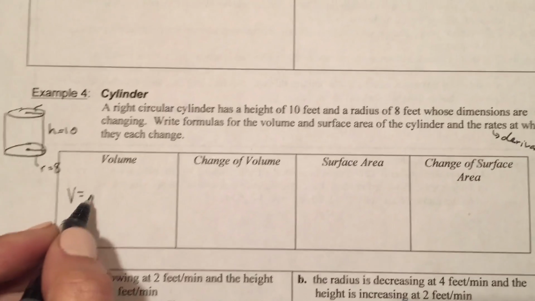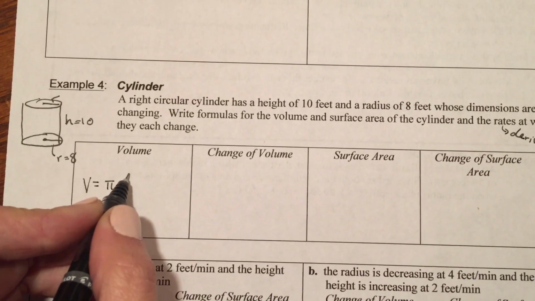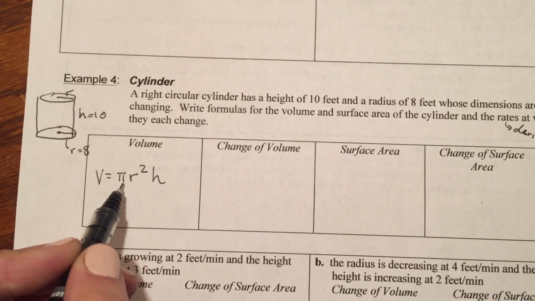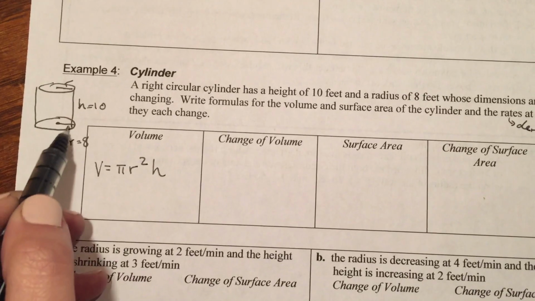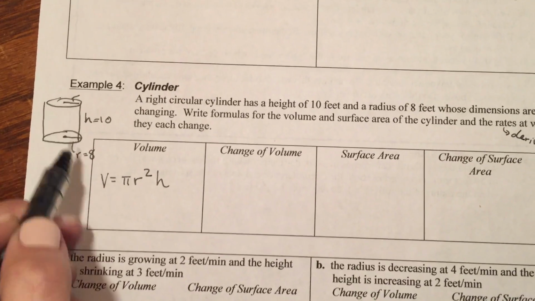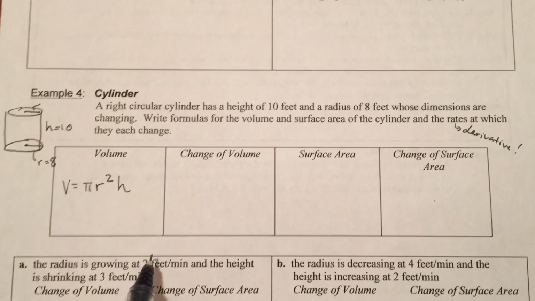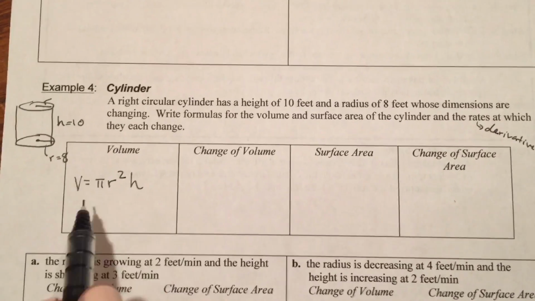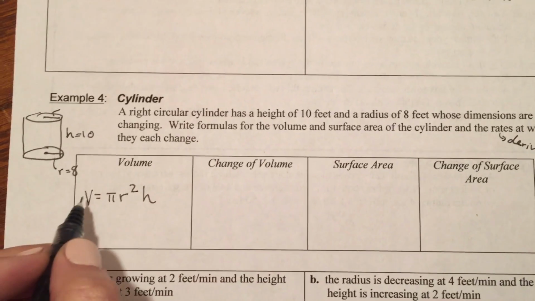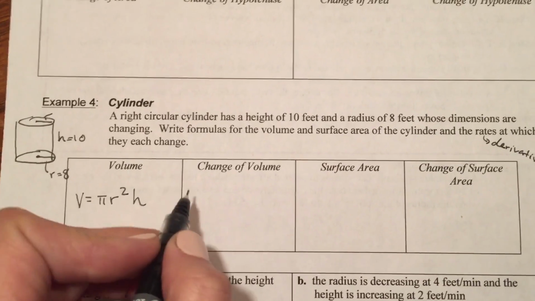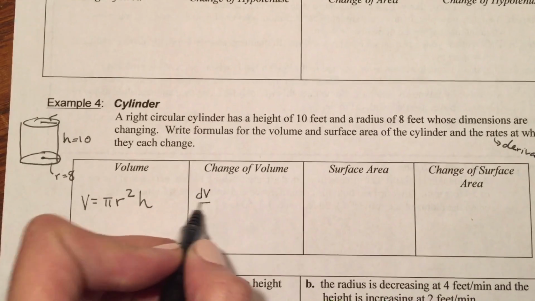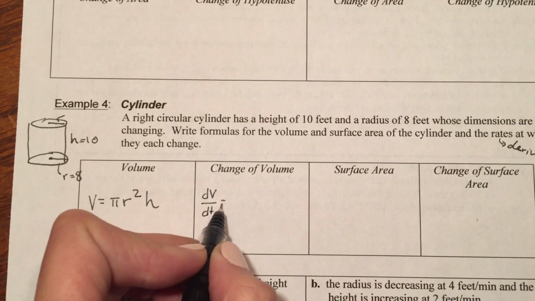Volume of a cylinder is pi r squared h. And again, pi r squared, that's just the area of a circle. And then when you multiply it by its height, you get this volume. So that might be a good way to remember that. And then we want to find the change of volume, okay? So that's going to be the derivative. So if we take the derivative of v with respect to time, dv dt equals.